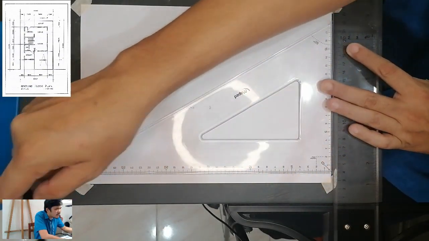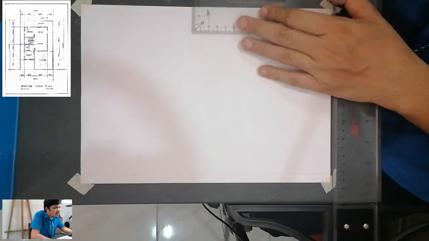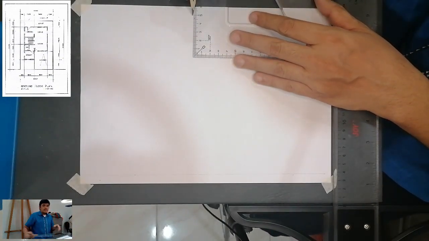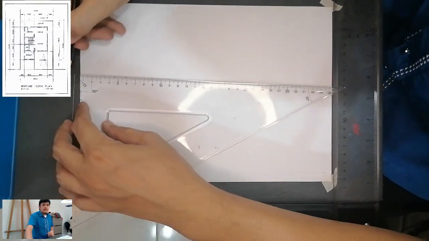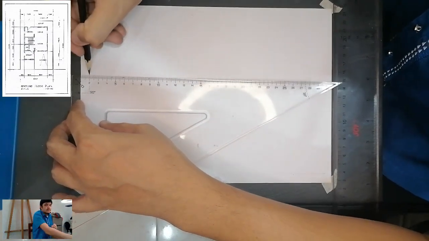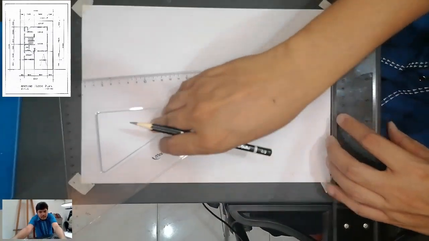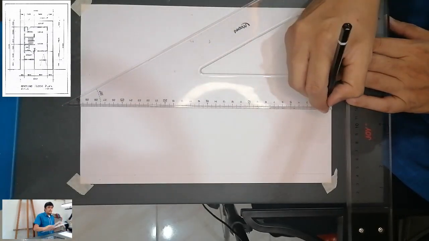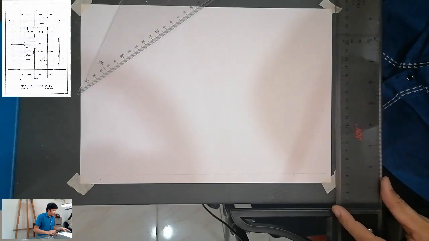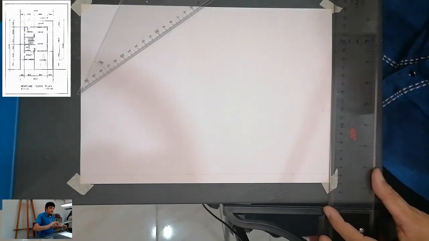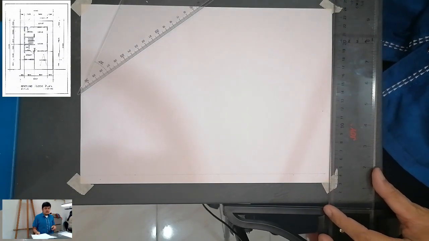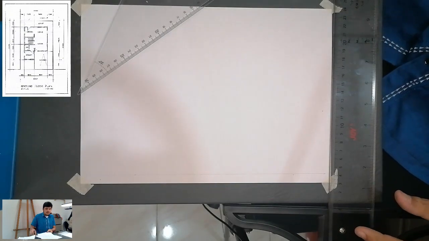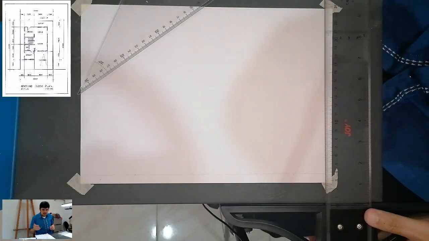Again, measure 1 cm for each borderline. Take note, if you don't have triangle or T-square, you can just make use of a foot rule. Yun nga lang, the disadvantage is we'll have to measure twice. Unlike here, we're just going to measure once since we are making use of these instruments in creating our drawing.